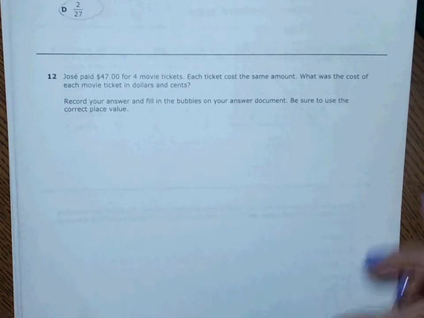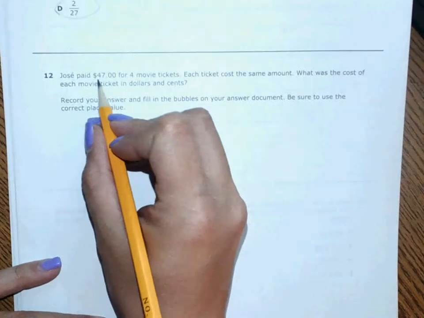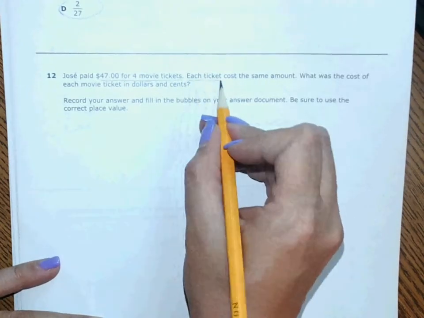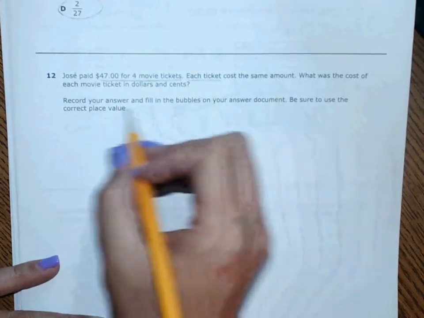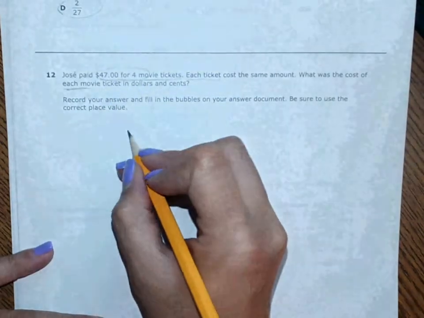Number 12 on the STAAR ready says, Jose paid $47 for 4 movie tickets. Each ticket cost the same amount. What was the cost of each one? So this is just a division problem, so not a big deal.